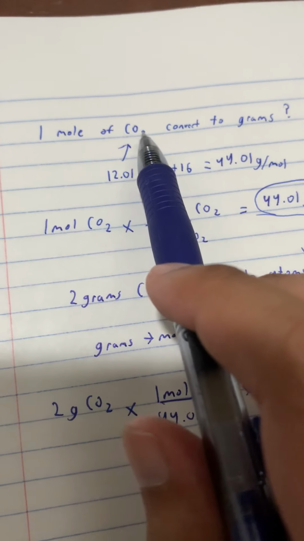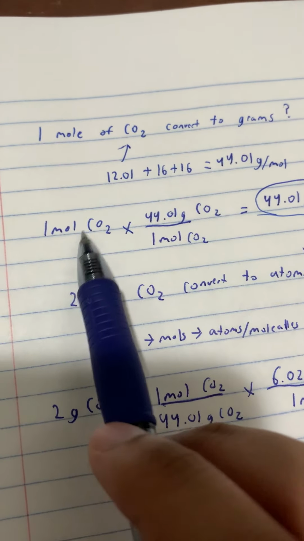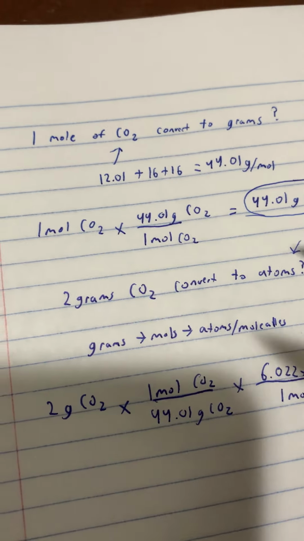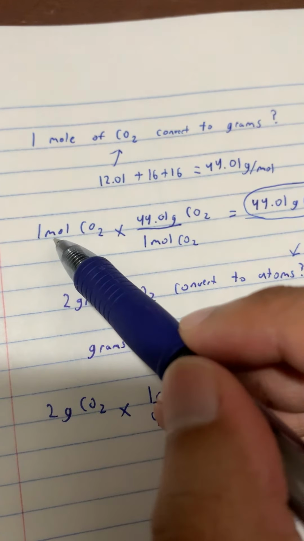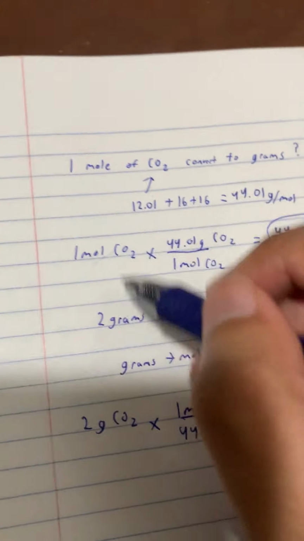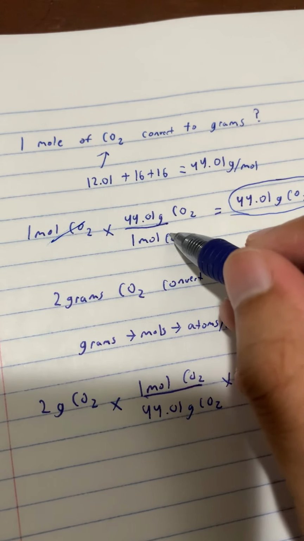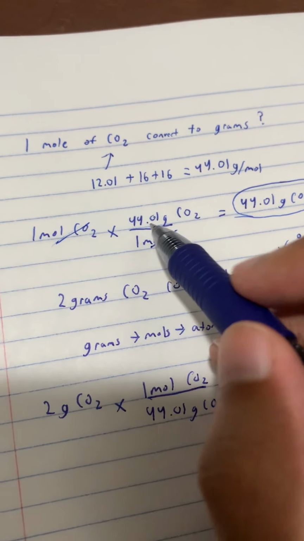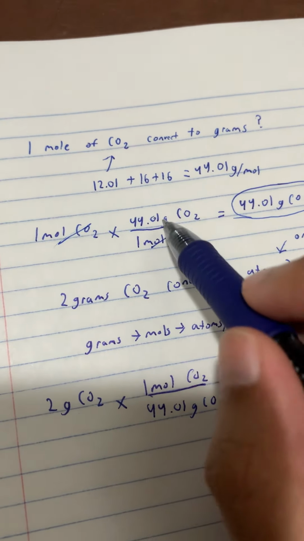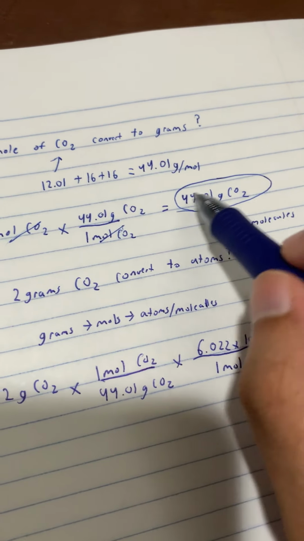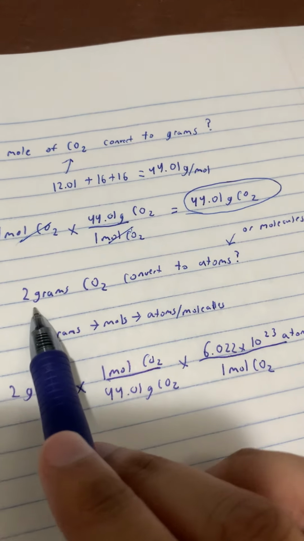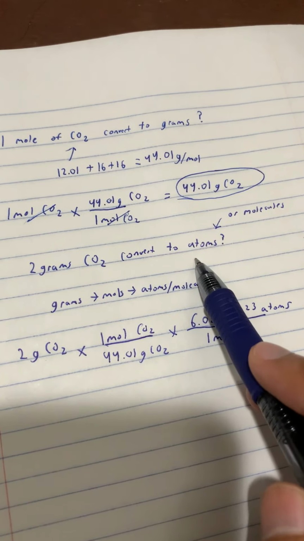So here it's saying convert moles to grams. So 1 mole CO2, we're going to multiply by the molar mass, which is grams per mole. And there's something called dimensional analysis, where things diagonally are going to cross out. So do you see how the top and bottom cross out? So now we can just multiply across, and then we're just left with grams, and that's how we find grams of CO2.